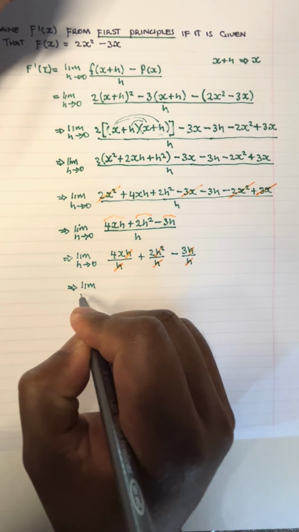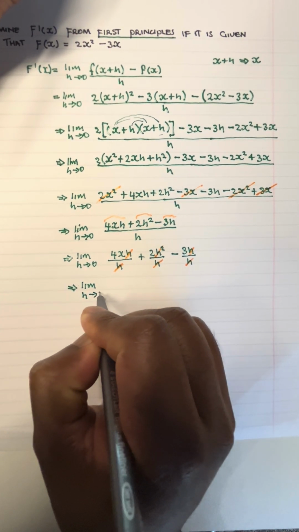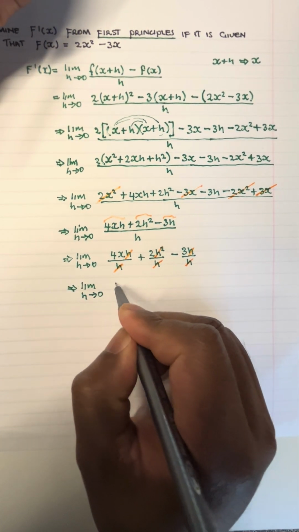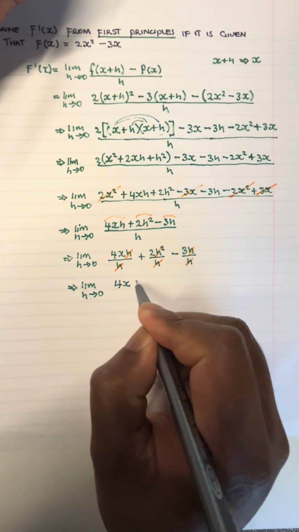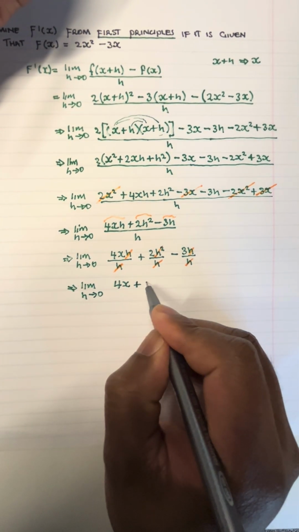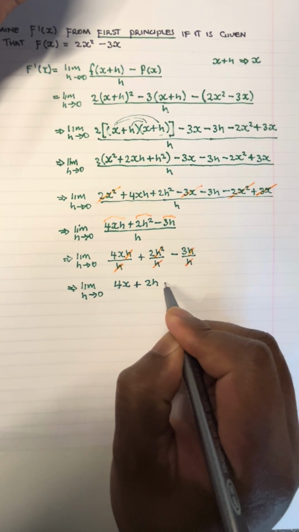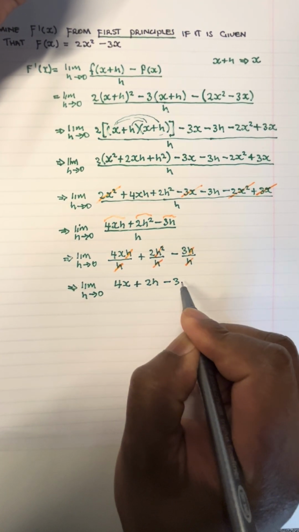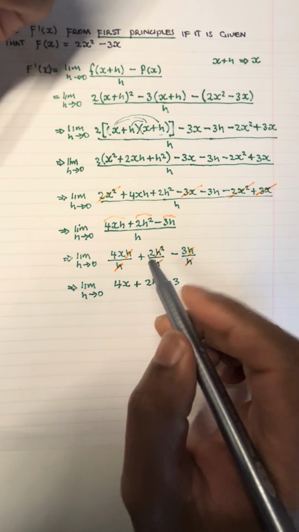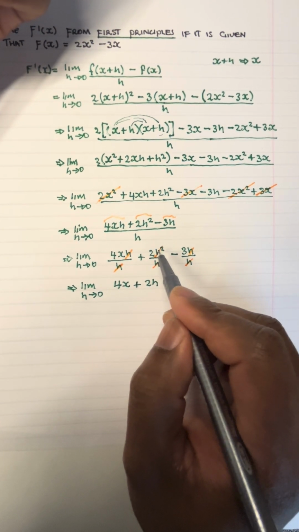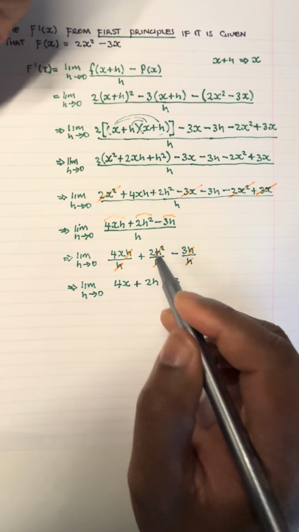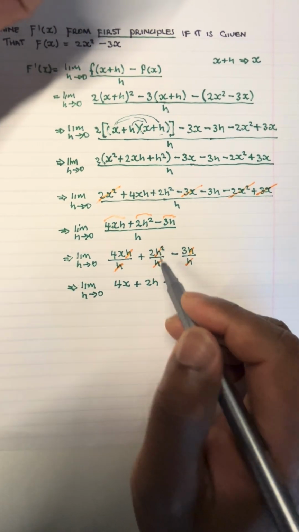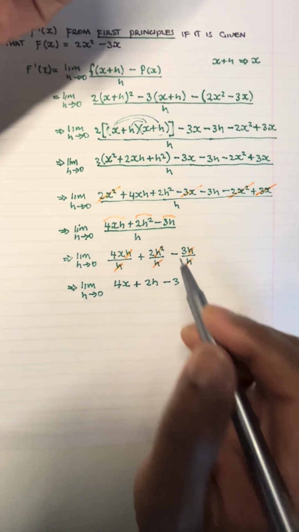Limit as h approaches 0, 4x plus 2h minus 3. That's what I meant by we still have one h over here, because h squared means h times h. So we only canceled one h.